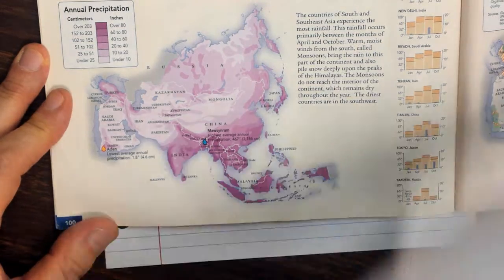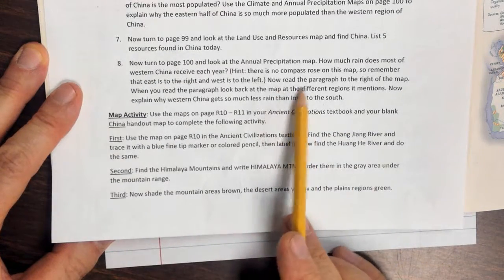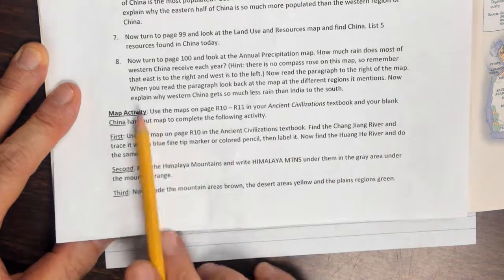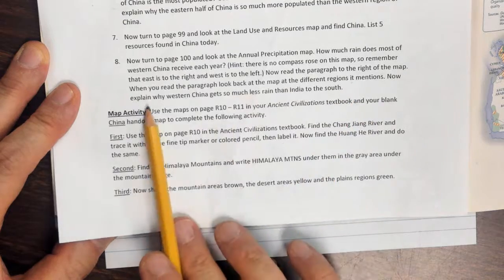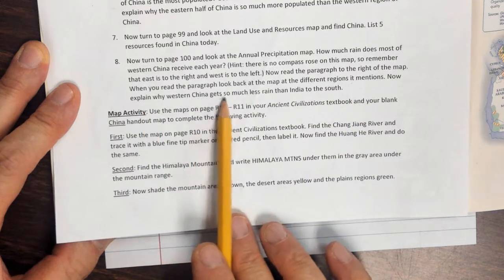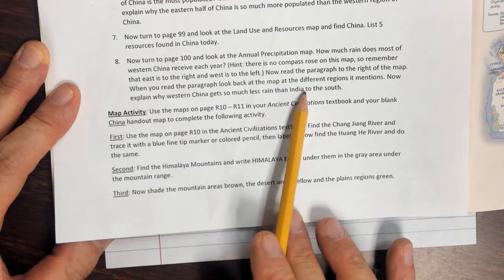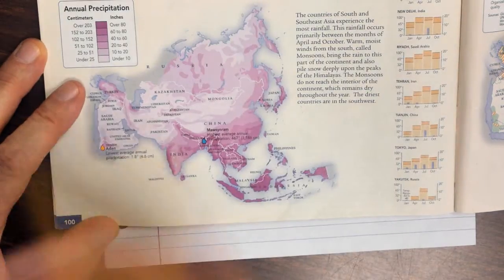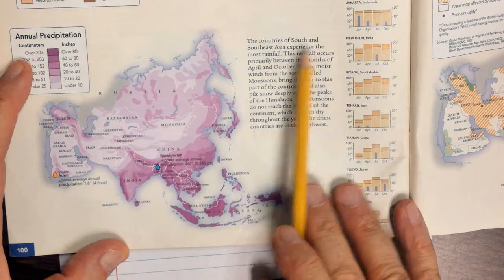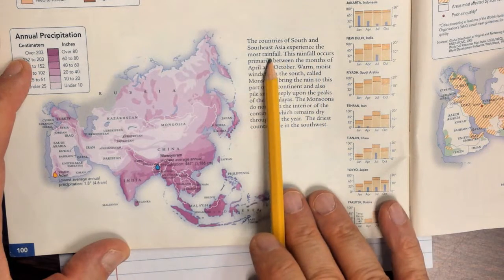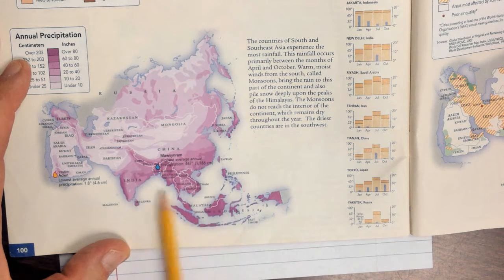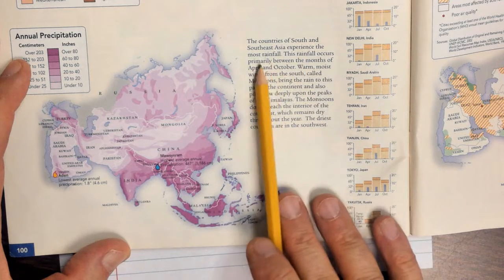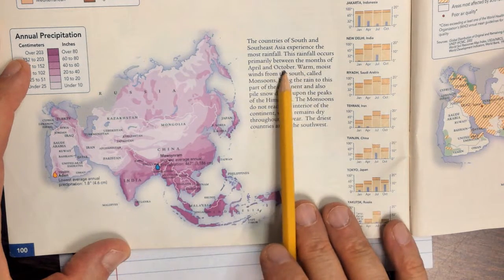Now the instructions say, now read the paragraph to the right of the map. When you read the paragraph, look back at the map at the different regions it mentions. Now explain why western China gets so much less rain than India to the south. Well, let's read the paragraph together. The countries of South and Southeast Asia experience the most rainfall. South and Southeast Asia, right here. This is South and Southeast Asia. They experience the most rainfall. This rainfall occurs primarily between the months of April and October.